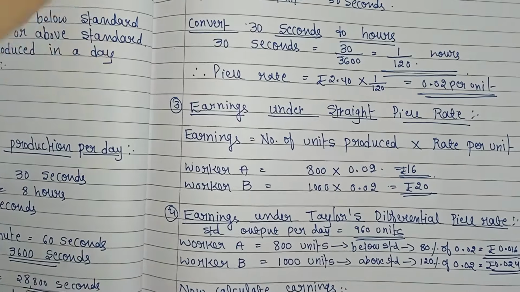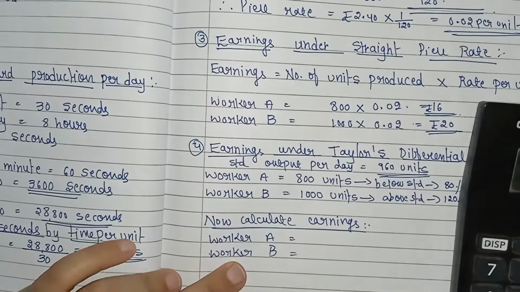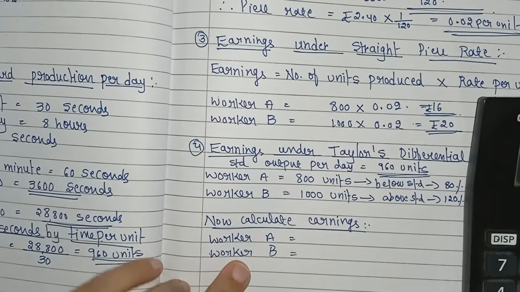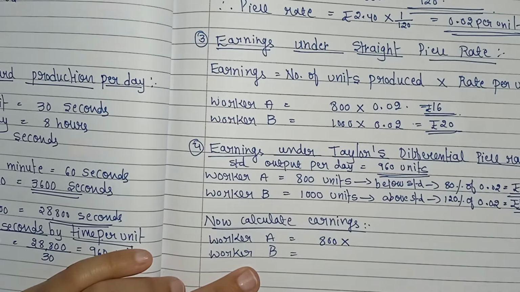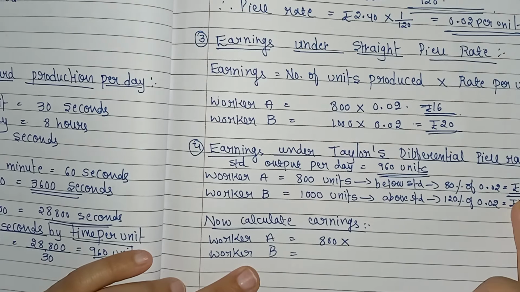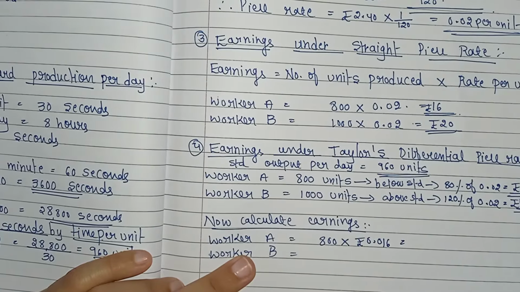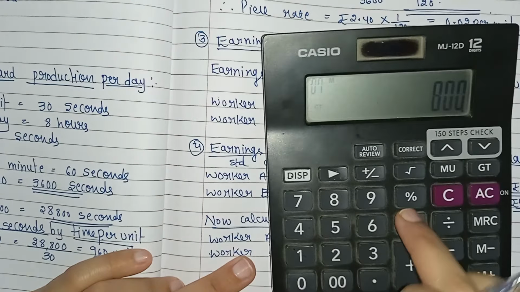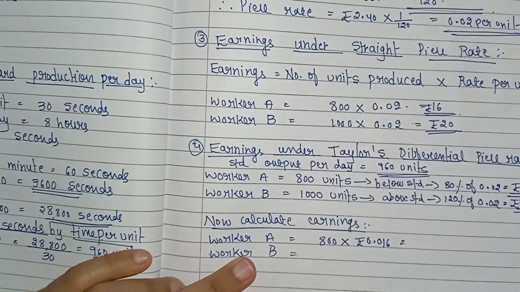Now we have to calculate the earnings. For worker A, the number of units produced is 800 into the rate 0.016 rupees. So the earnings of worker A is 800 into 0.016 equals 12.8 rupees.